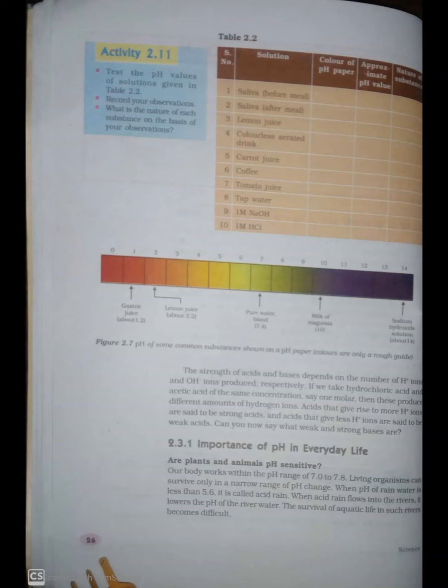In table 2.2, 4 columns are given. First is solution, second is color of pH paper, third is approximate pH value, fourth is nature of substance. 10 serial numbers are given. The solutions are: saliva before meal, saliva after meal, third lemon juice, fourth colorless aerated drink, fifth carrot juice, sixth coffee, 7 tomato juice, 8 tap water, 9 1 M NaOH, 10 1 M HCl.